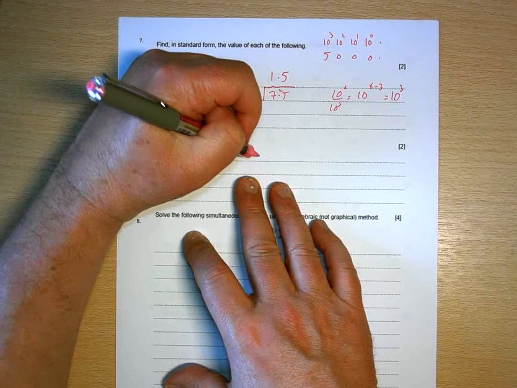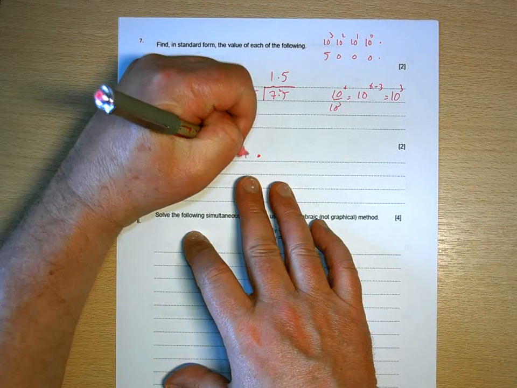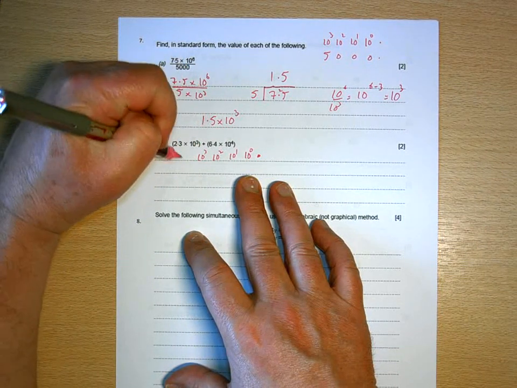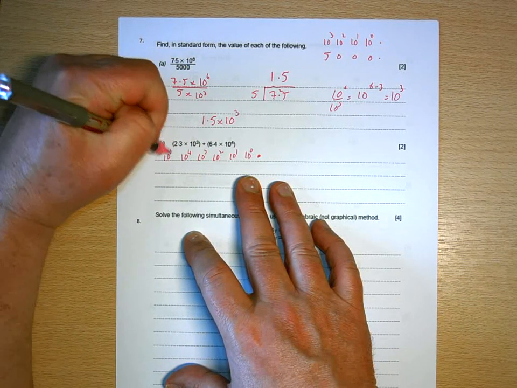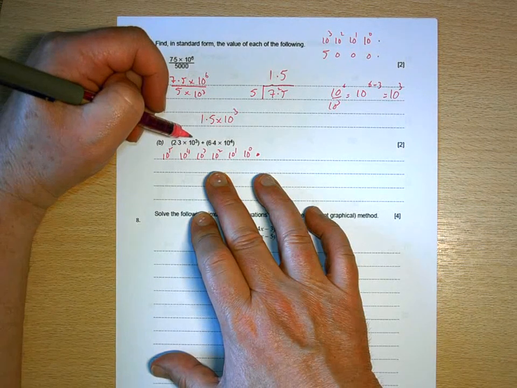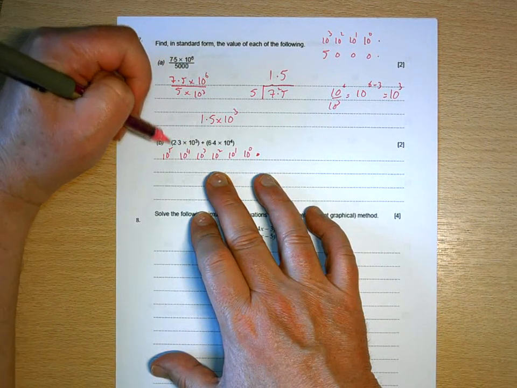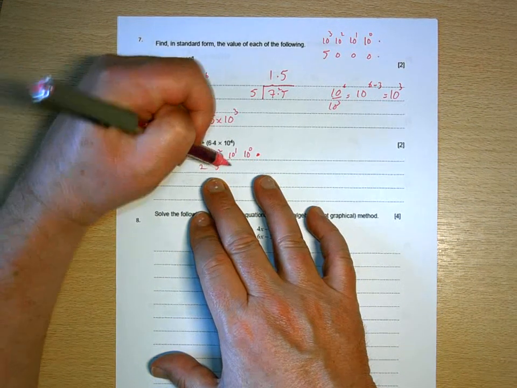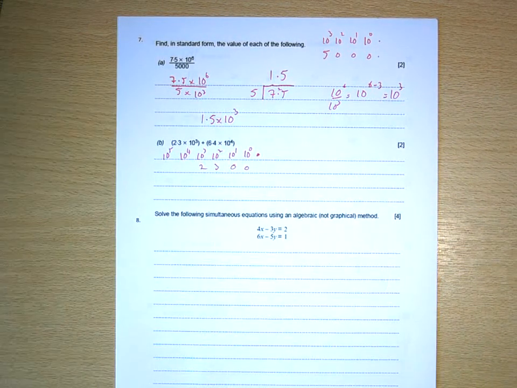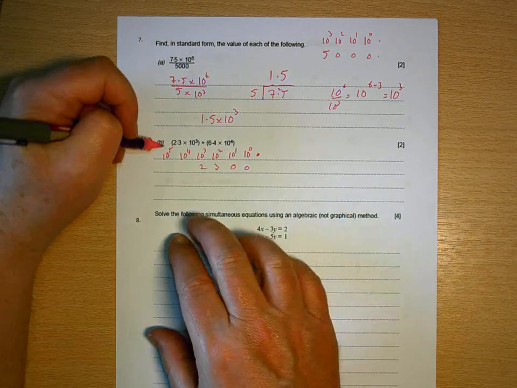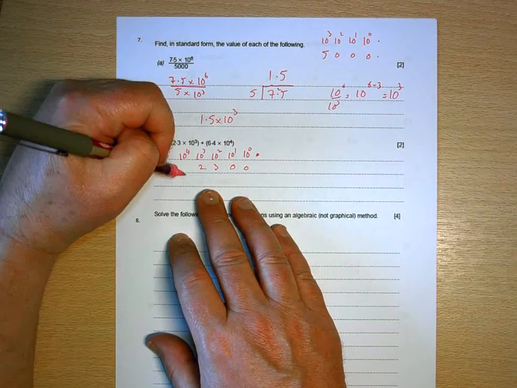So there's my decimal point, 10 to the 0, 1, 2, 3, 4, 5, and so on. So I've got 2.3 times 10 to the 3. So the 2, most significant digit part, goes in that column. So I've got 2, 3, and then I have to fill in the gaps to the decimal point with zeros. And then 6.4 times 10 to the 4. So the 6 will be in the 10 to the 4 column.